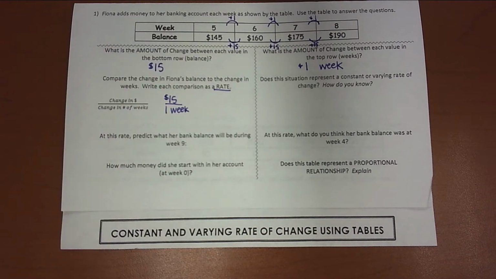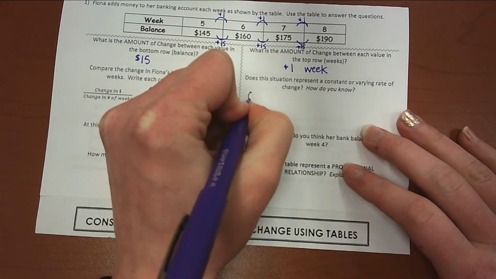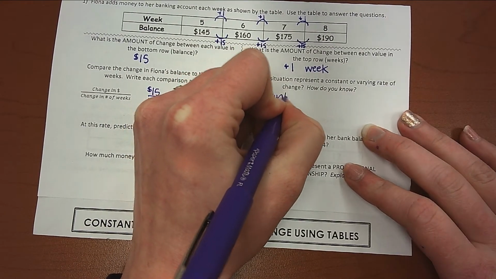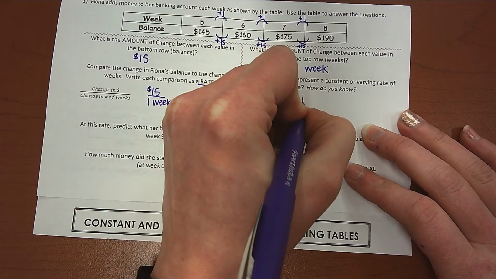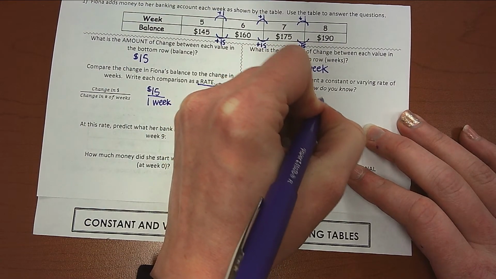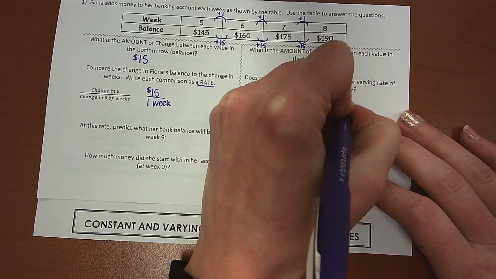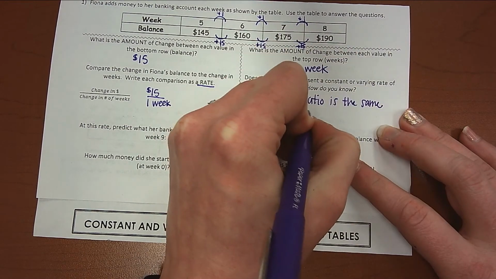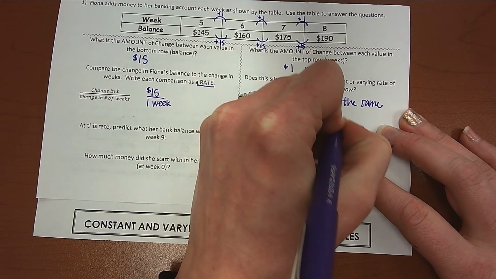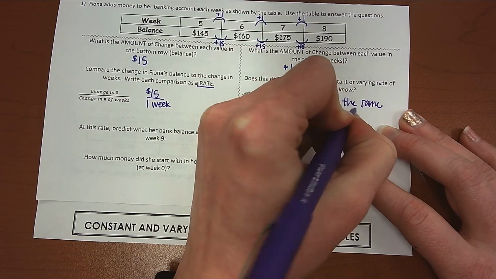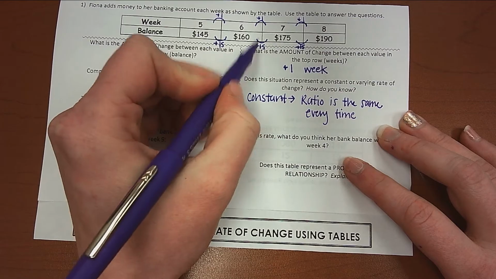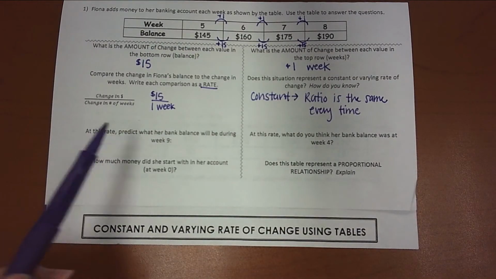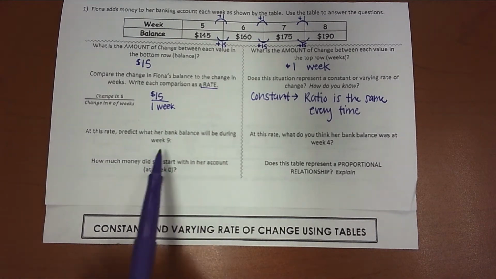So this is a constant rate of change, because our ratio is the same every time: 15/1, 15/1, 15/1.